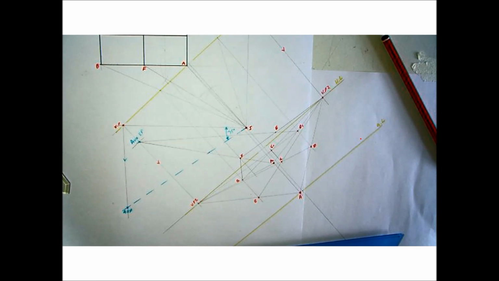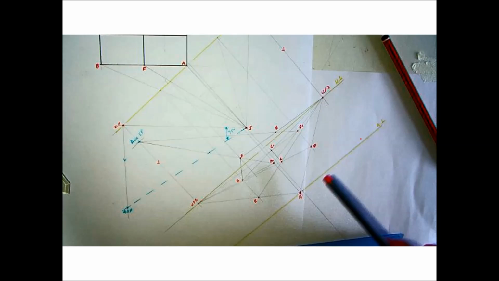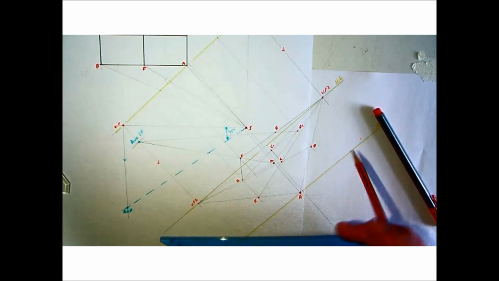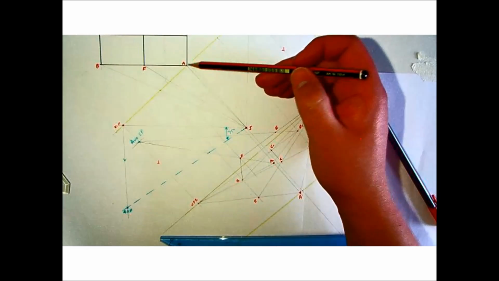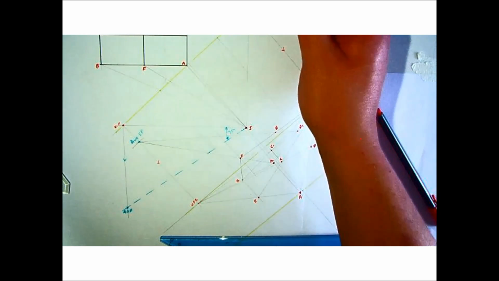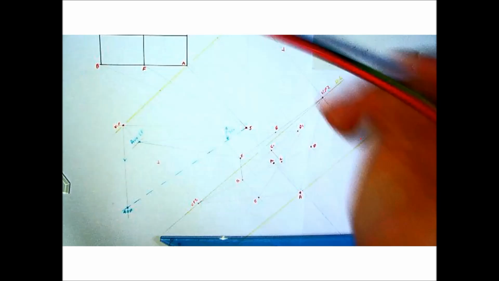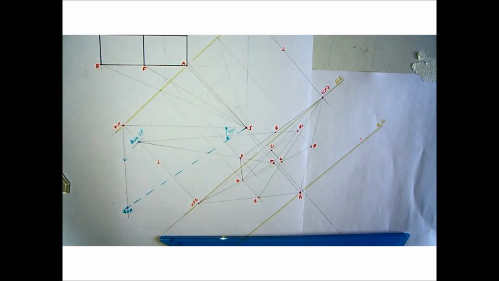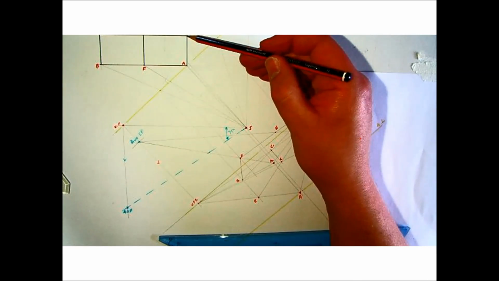Okay, so that's the main structure of it put in. All we need now is the detail of the glass frame. So every 1.5 meters we had a section here. So let's put those in. Okay, so start off with the first one here. As always, join it back to the spectator.